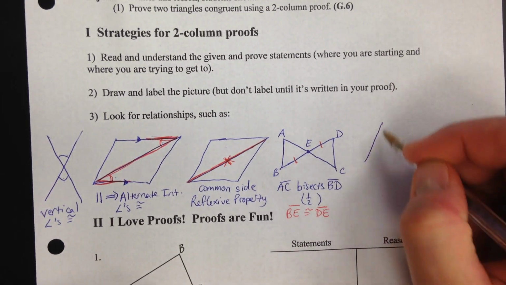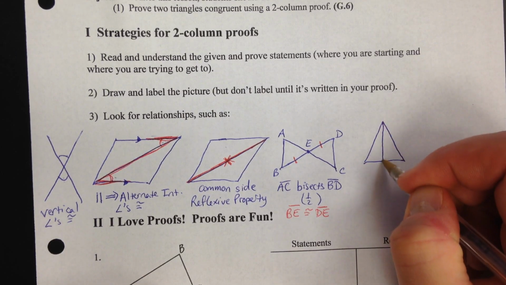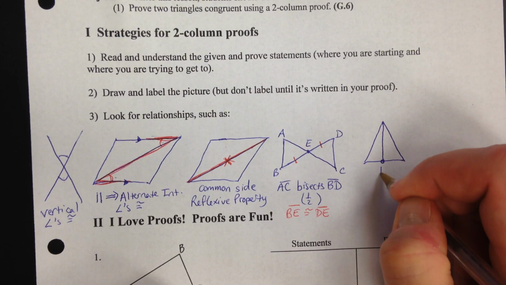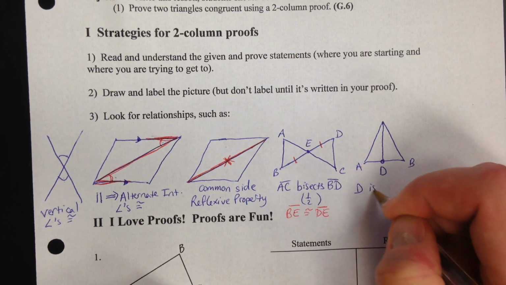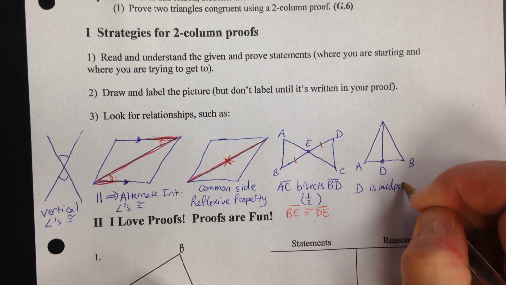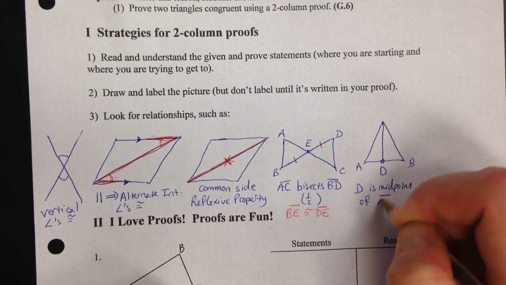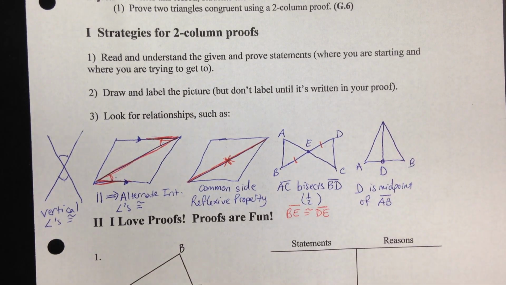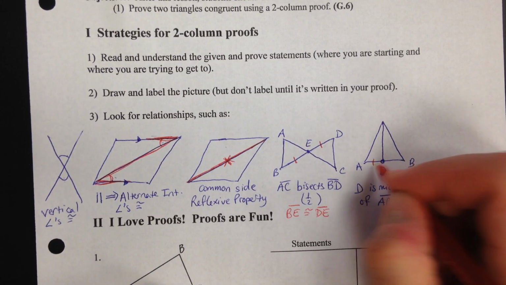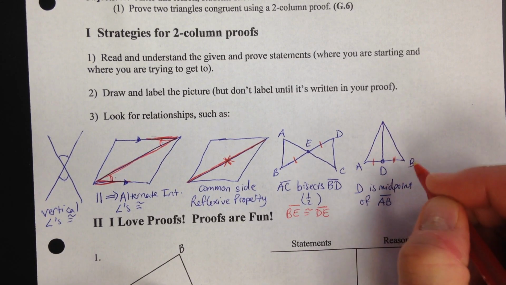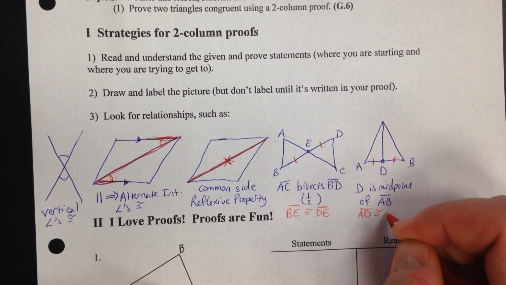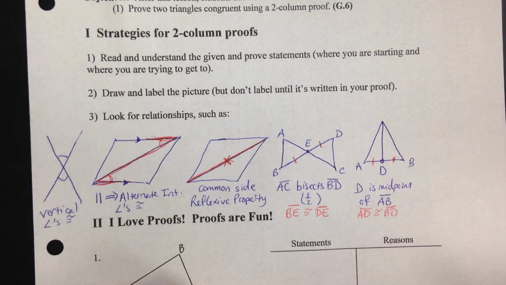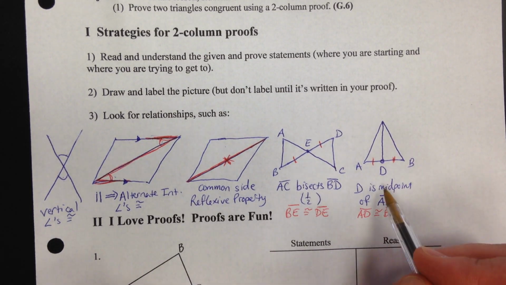If I have a situation where they tell us that, let's say, this is point D. Let's say D is the midpoint. D is the midpoint of segment AB. Well, if D is a midpoint, then that tells me that these two segments have to be congruent. So segment AD is congruent to segment BD, or DB. Okay, so certain words, bisect gives you congruence.